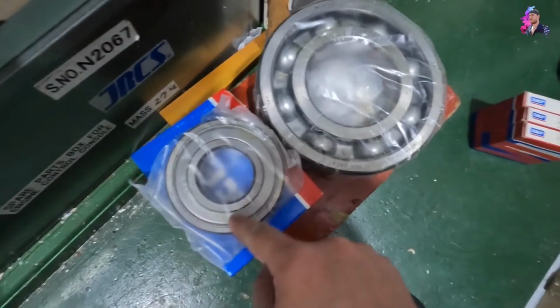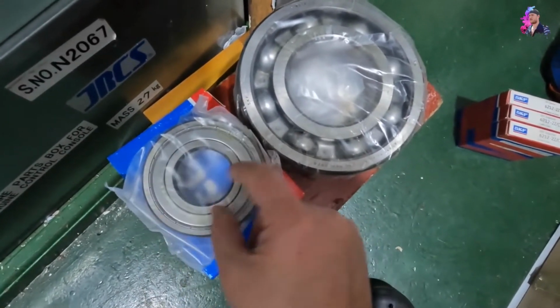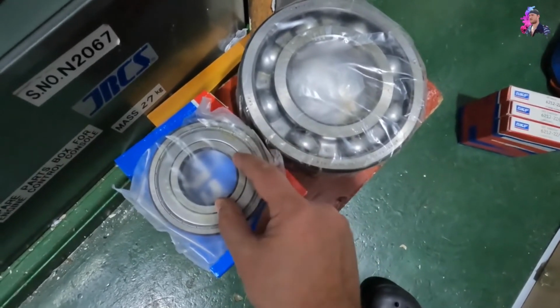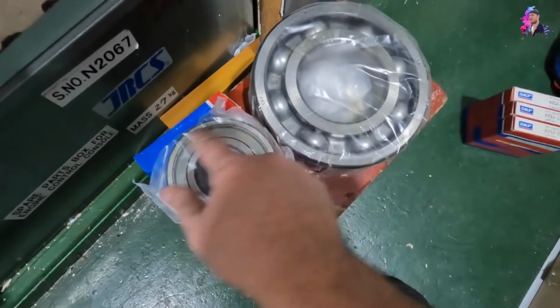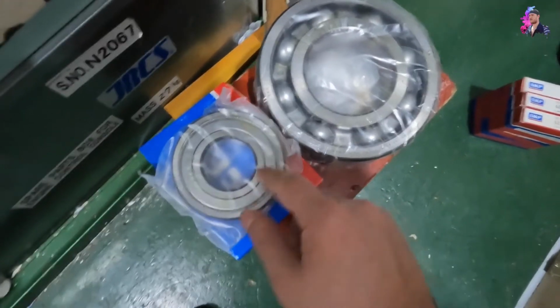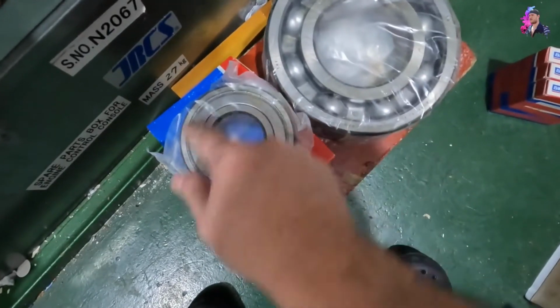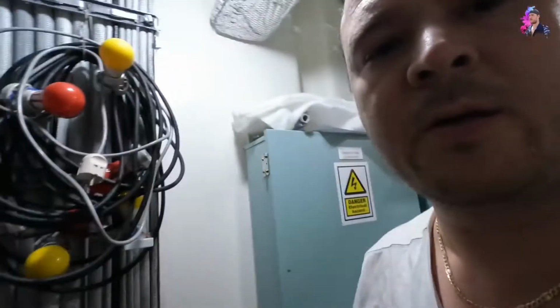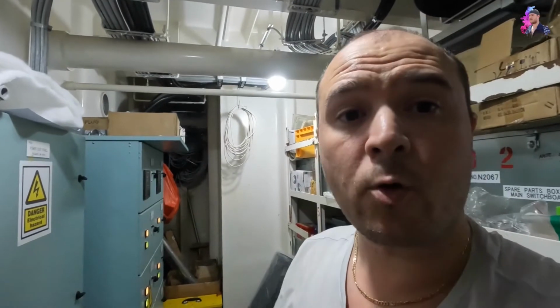It means that the balls inside the bearing, between the inner circle and the outer circle, are encased in a steel casing, and inside there is a high temperature grease that is designed to keep those balls cooled down.